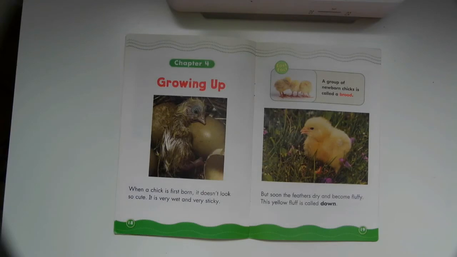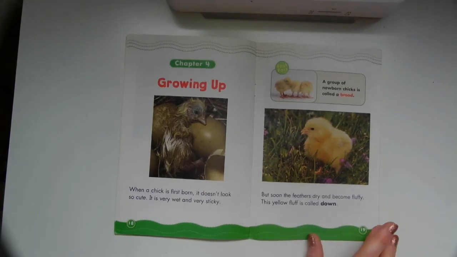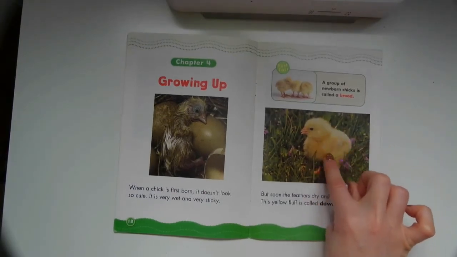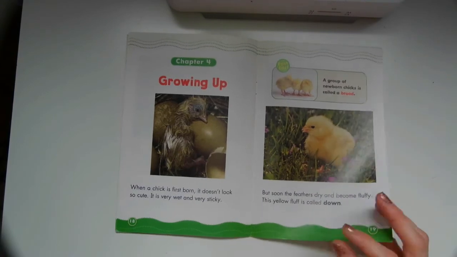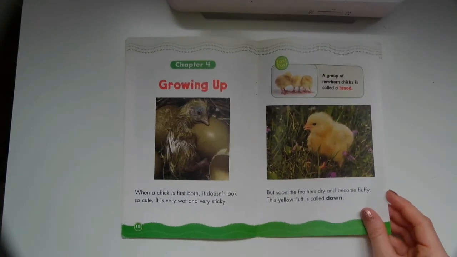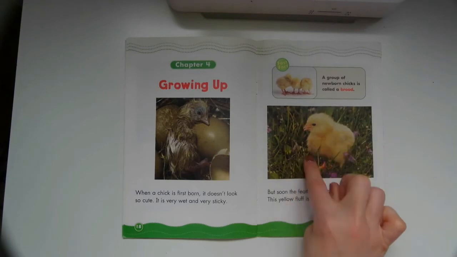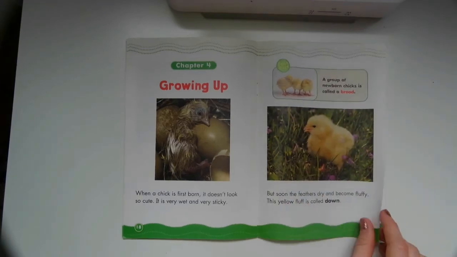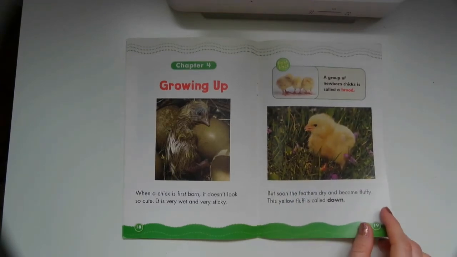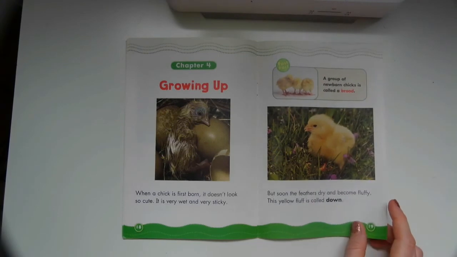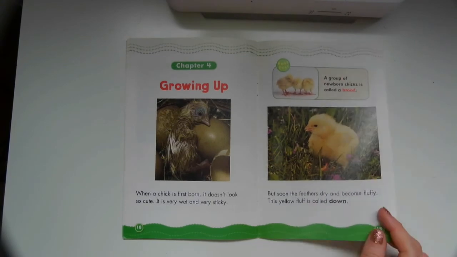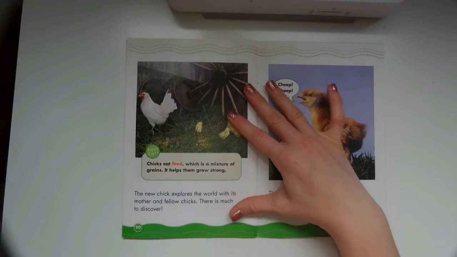But soon the feathers dry and they become fluffy, and this yellow fluff is called down, and this will form the underlayer under the big thick feathers that we see in adult chickens. And can you imagine, or can you think of why they might have that fluffy layer of small, tiny feathers? What might that help? That's an adaptation that helps them to stay warm.